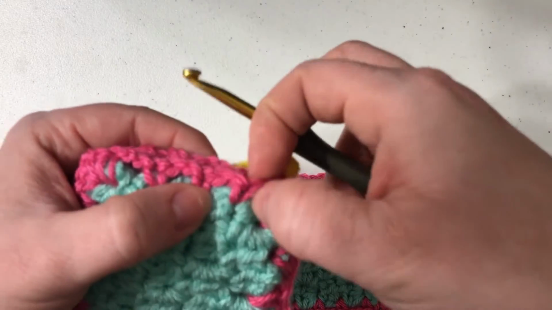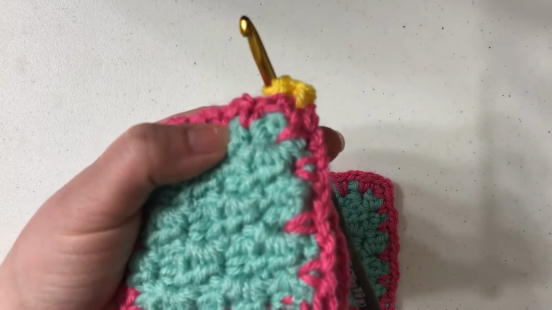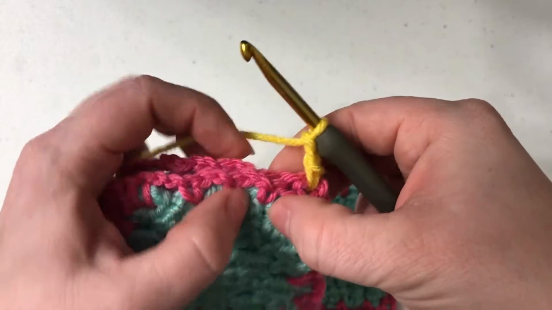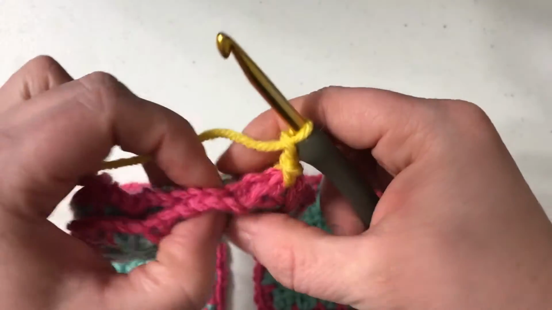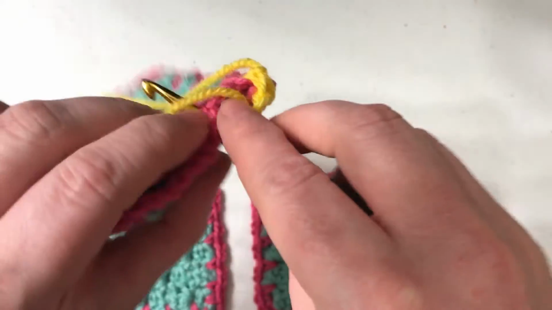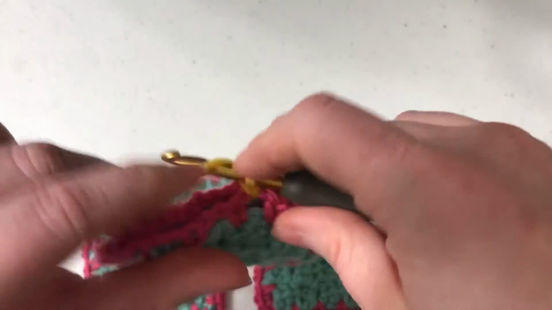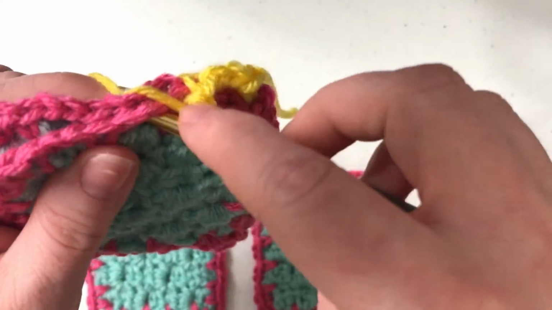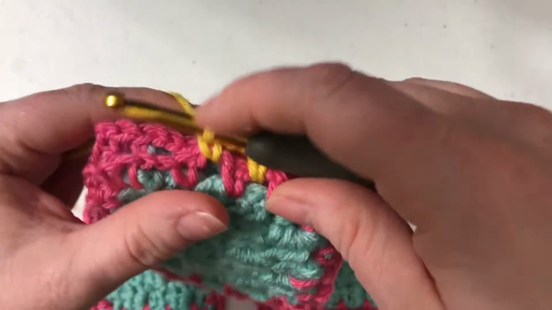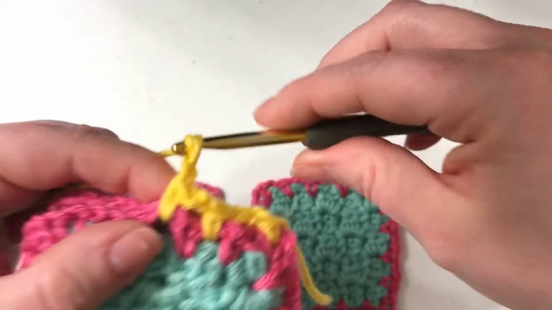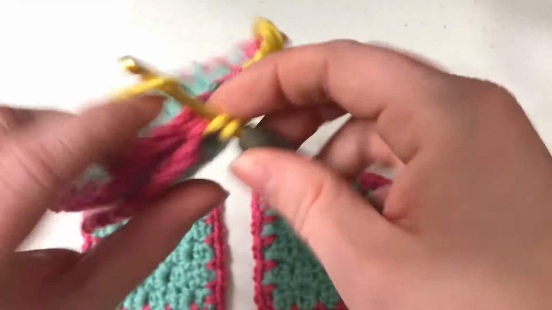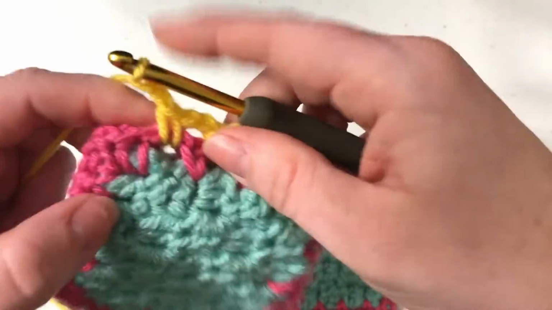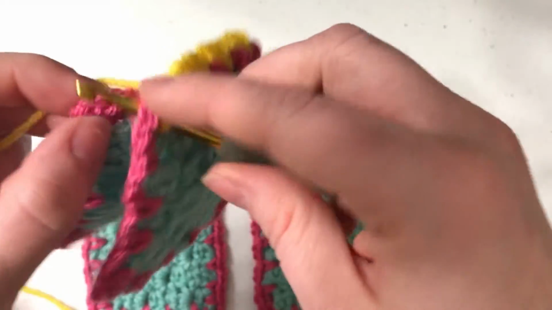So remember, we didn't chain two here. Let's see if I can get that to focus a little better. There we go. We didn't chain two at the beginning. We had two consecutive single crochets. So you want to find these chain two spaces, and through both of those thicknesses, just single crochet. Chain two, go to the next chain two space, and single crochet. Chain two, single crochet in the next chain two space, and chain two, and then single crochet in the next chain two space.